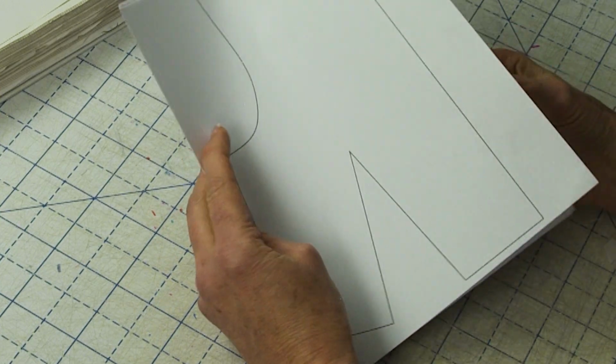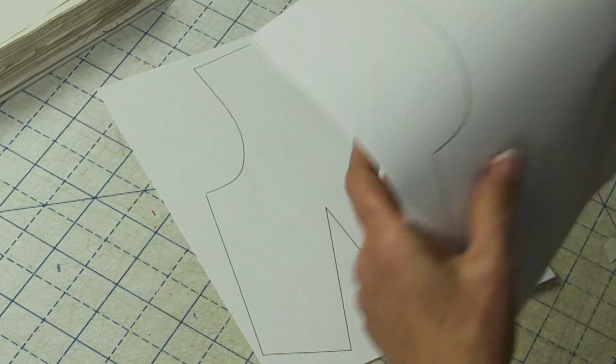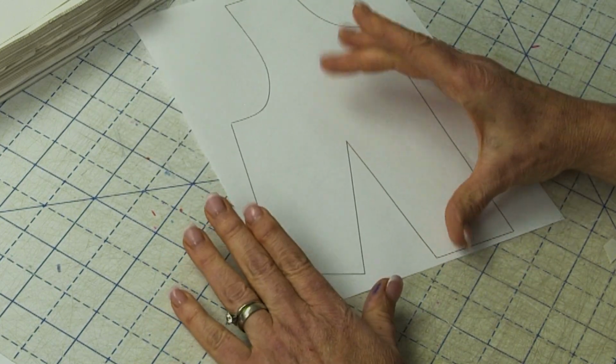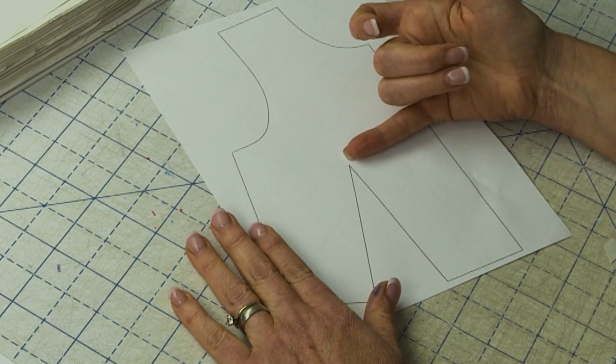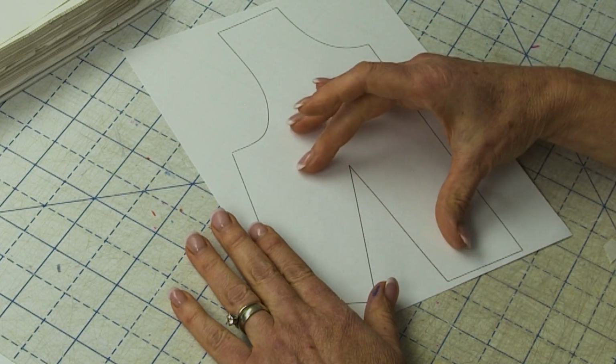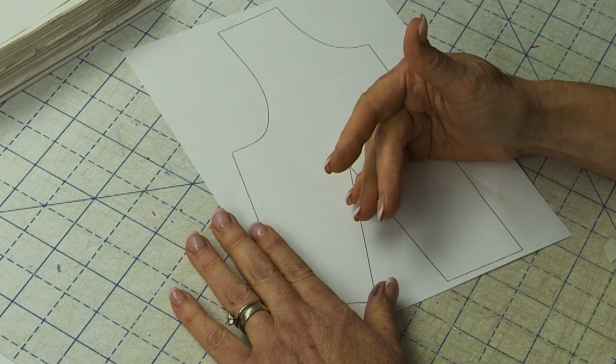The first thing I want to show you is this dart is drawn to be at the apex at this moment. But when we go to finish the dart, we're going to back it away from the apex. So the first thing I want to remind everybody is when you're working with your bust dart, the bust dart doesn't come all the way to your apex. It's backed off a little bit. And depending on the cup size you are, it could be backed off a little bit more or less.